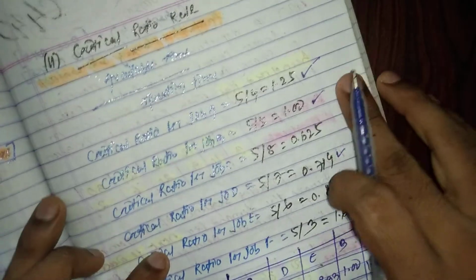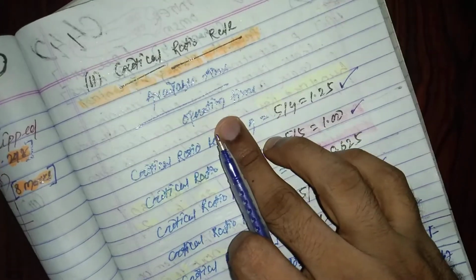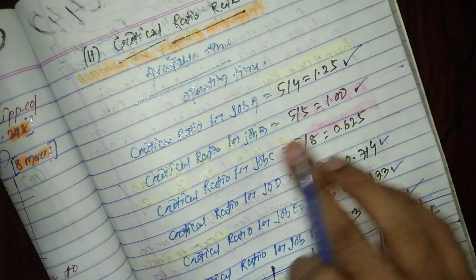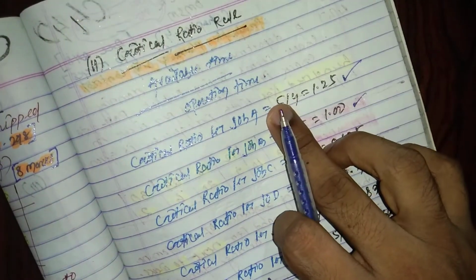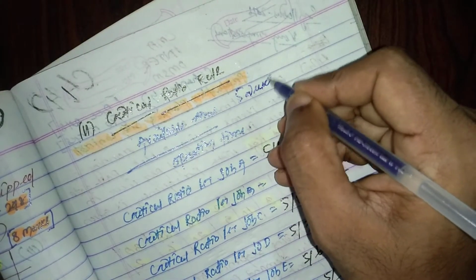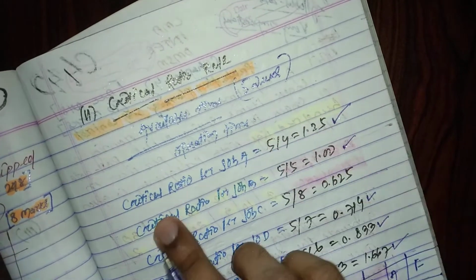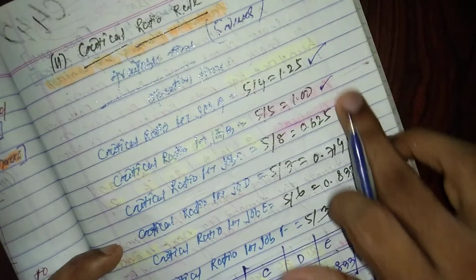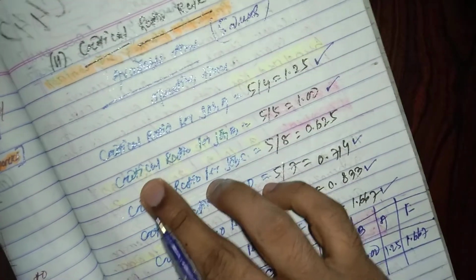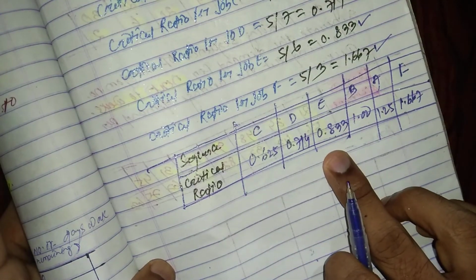Okay, this is the critical ratio rule: available time divided by operation time. The available time is already given, that is 5 days, and the operation time is given in the question. In this way we have found the critical ratio, and this is the sequence of the critical ratio rule.